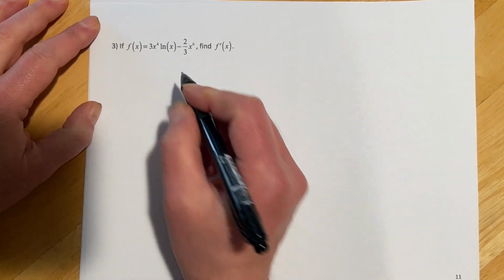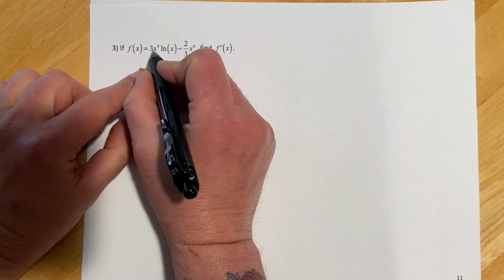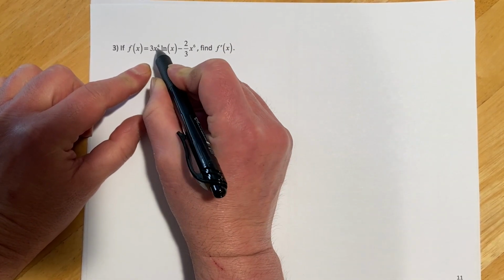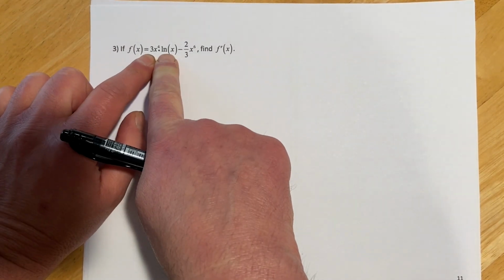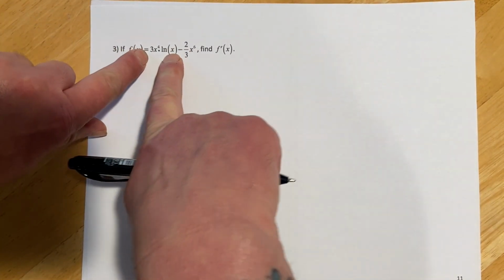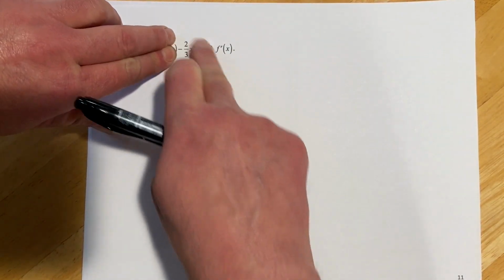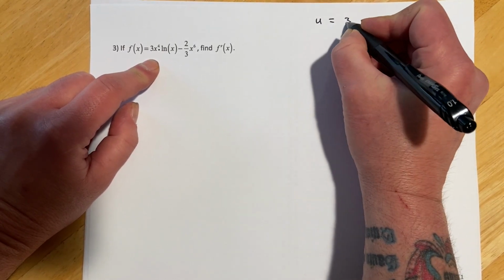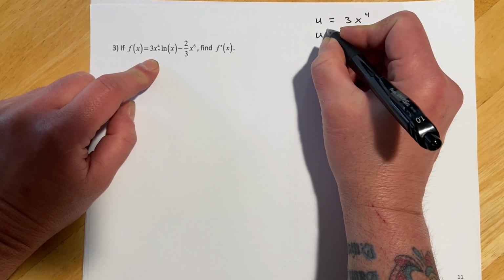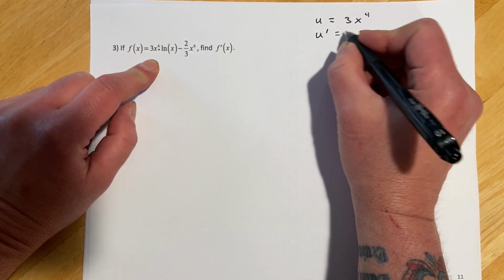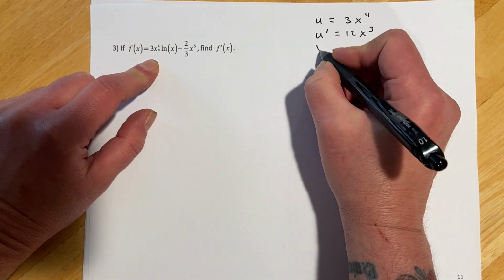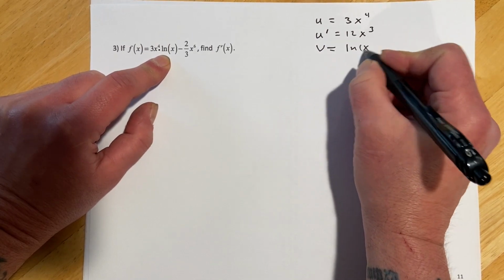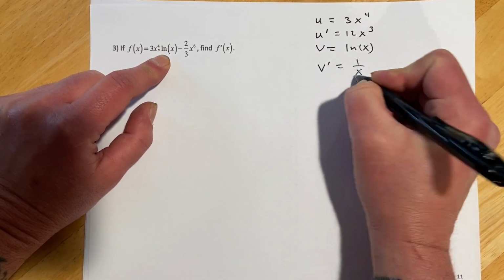Okay, so for this one we have, there's 2 terms, and then this term has a product. So we have this chunk minus that chunk, and then within this first chunk we have multiplication going on there. So for this piece I'm going to use product rule, and then this will just be a little power rule by itself. So let me head over here and go, u is going to be 3x to the 4th. So then u prime is going to be 4 times 3 would make 12x cubed. And then v will be that ln x. And then v prime will be 1 over x.